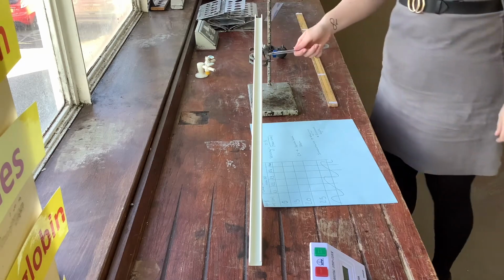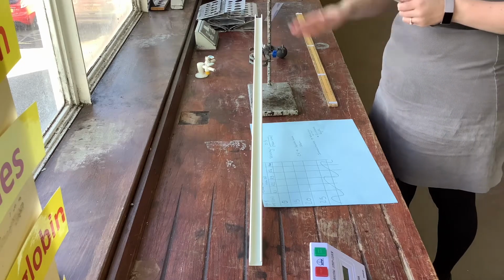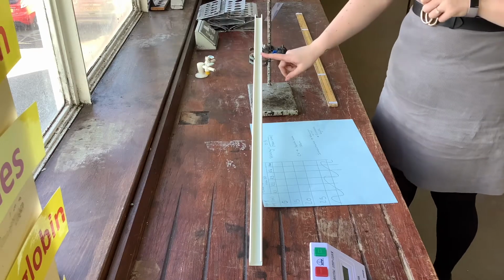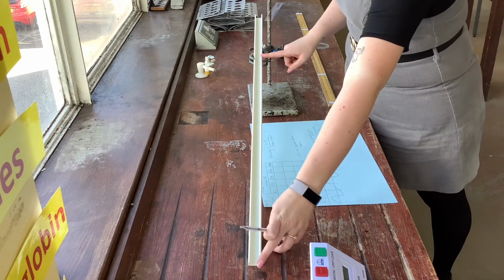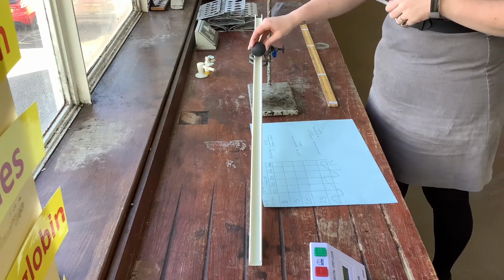The other thing we've done before starting, you can't really see it in the video, but we've drawn a dark line to make sure that we've got a definite start point for where we're going to roll our squash ball down. For this experiment, it needs to be 50 centimetres in entire length. So this gives us a starting point, it's 50 centimetres.